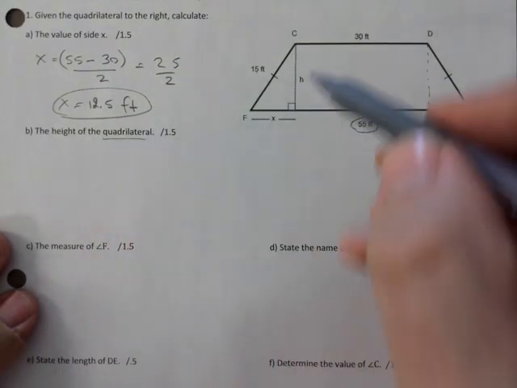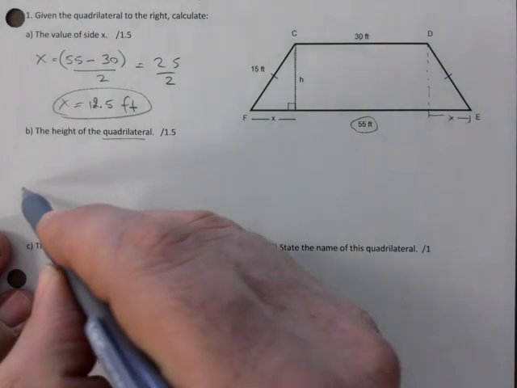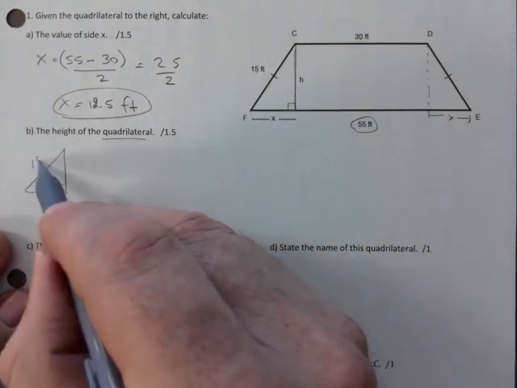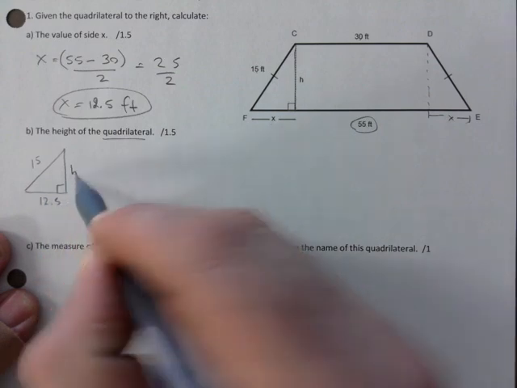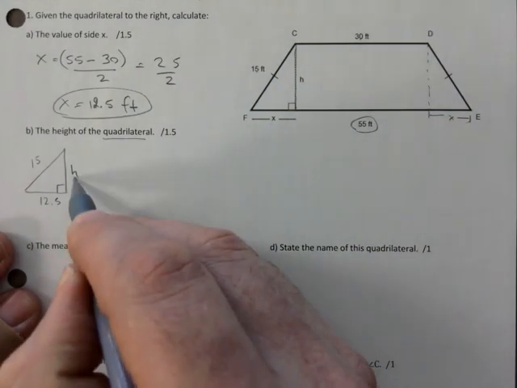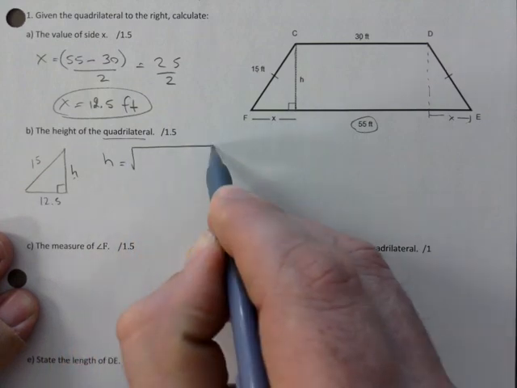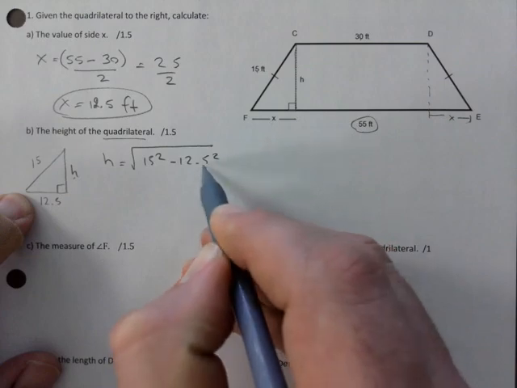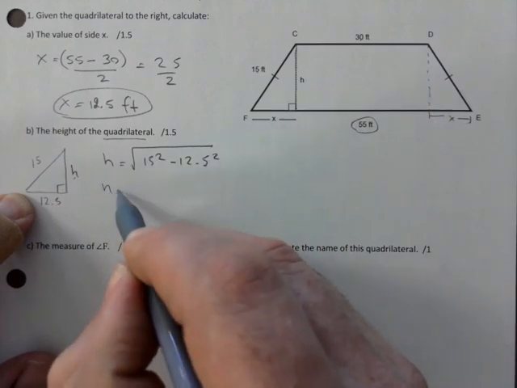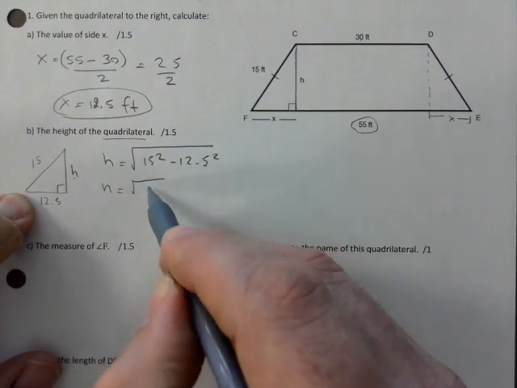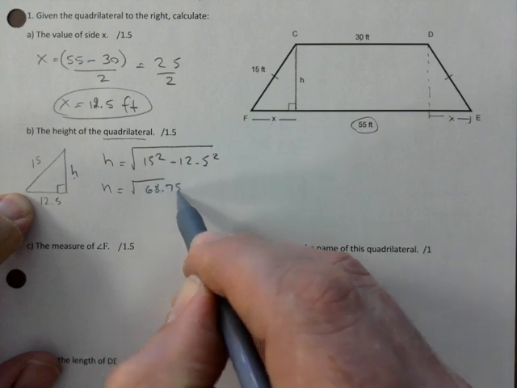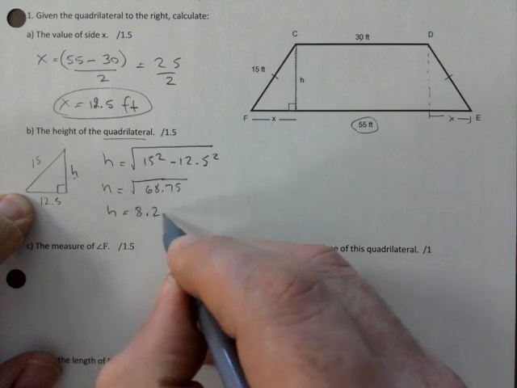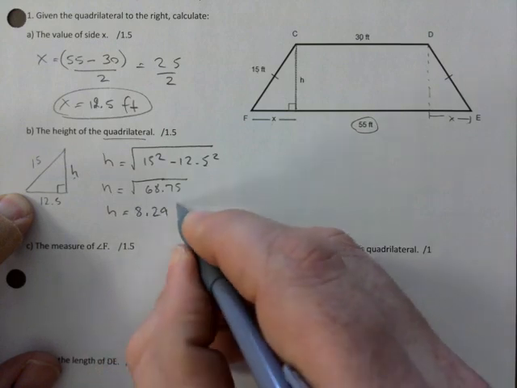What's the height of this quadrilateral? So we want this. If you need to do this, actually not a bad idea. So we have all of this. That is one of the legs here. So to find the height, we go hypotenuse squared minus 12.5 squared. You can't get a negative in the root. That gives you 68.75 inside the root, and when you square root it, you get 8.29 feet.